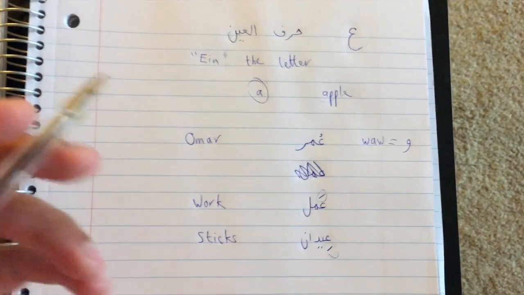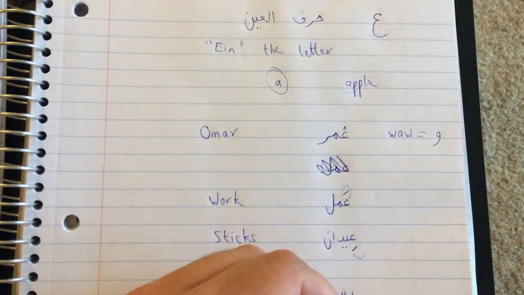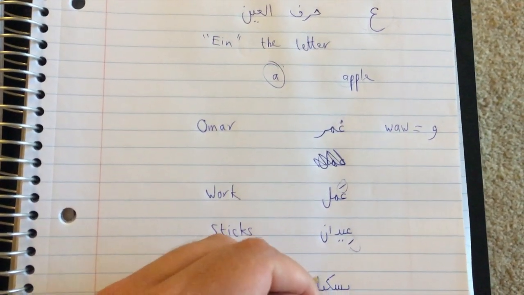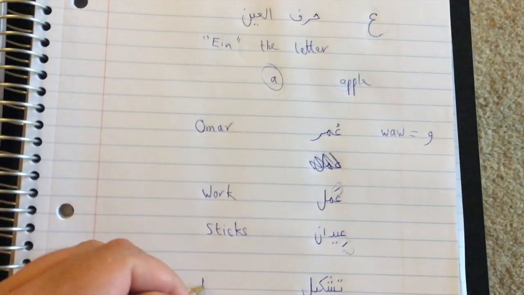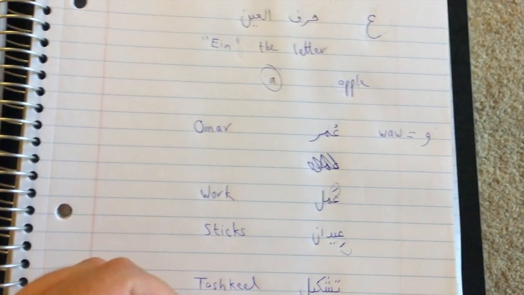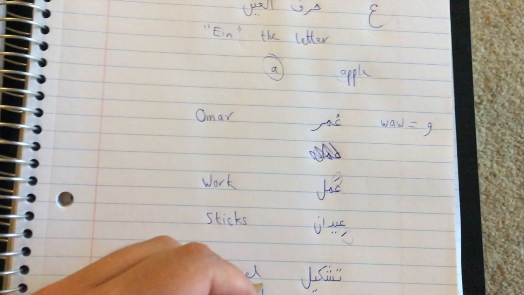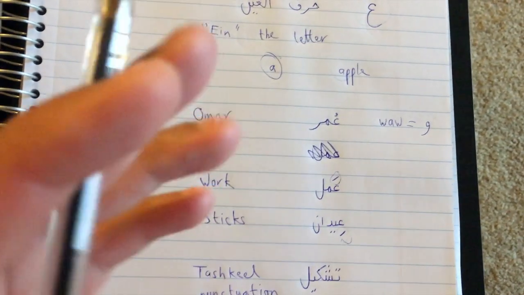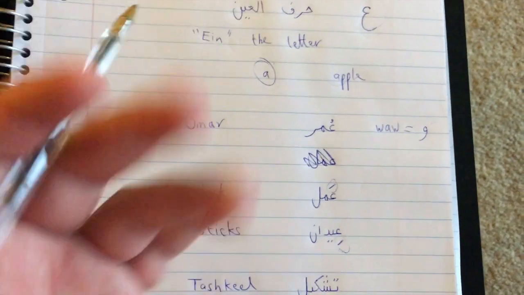So the word I've been saying is this word over here. I'm going to spell it out. Tashkeel. And tashkeel, I'll spell it out in English, is a form of punctuation that gives letters different sounds based on the kind of punctuation and its position.